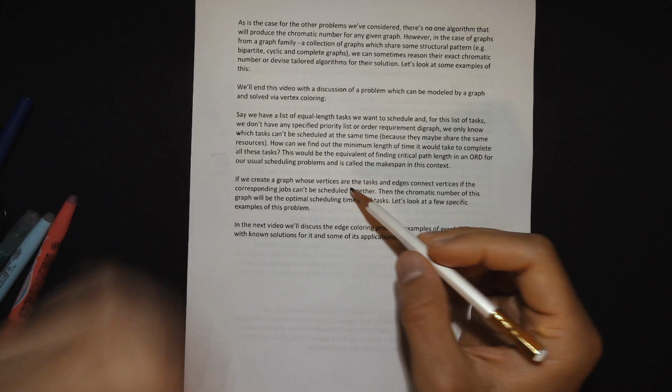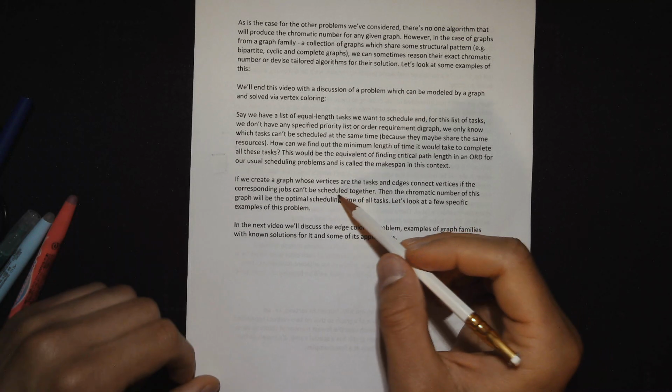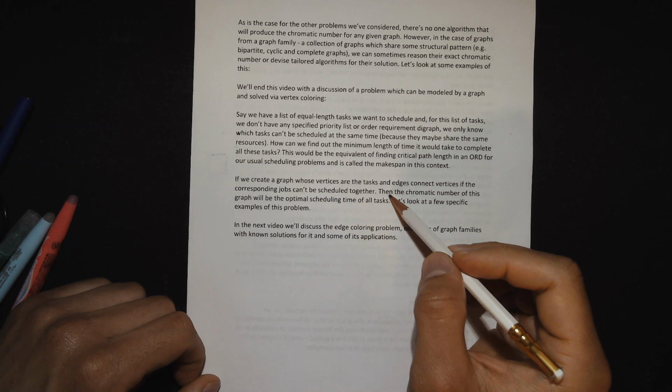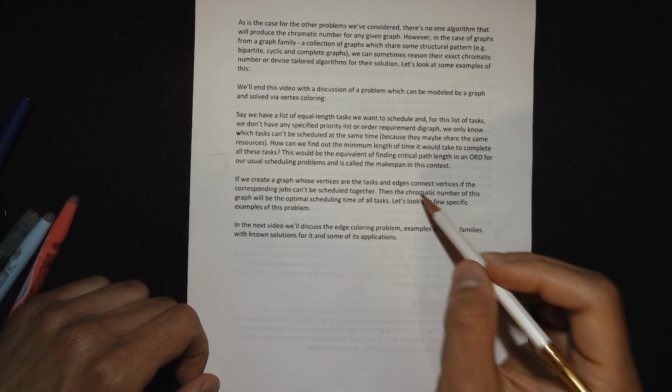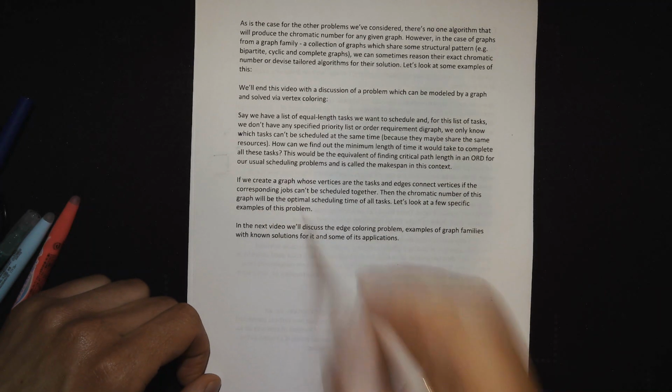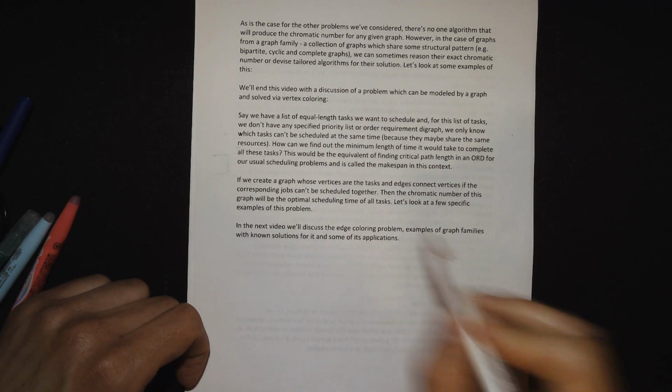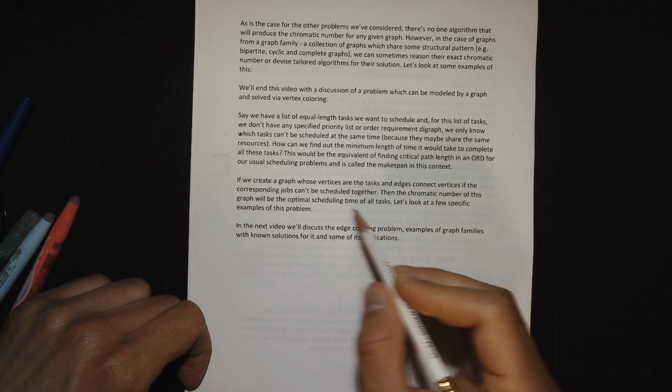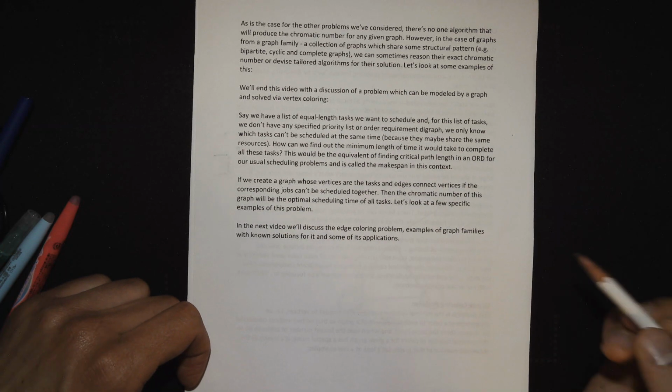So if we create a graph whose vertices are the tasks and edges connect vertices if the corresponding jobs can't be scheduled together, then the chromatic number of this graph will be the optimal scheduling time of all tasks. Right, so let's look at a specific example of this problem.